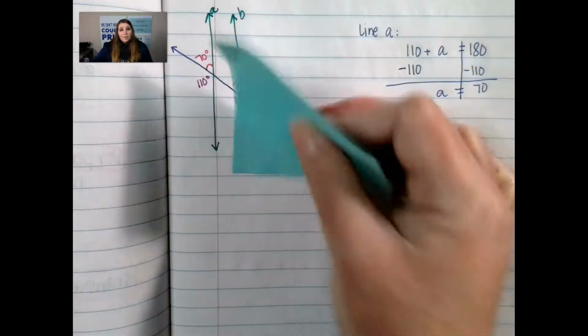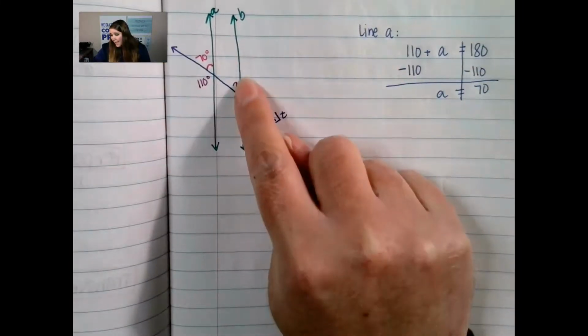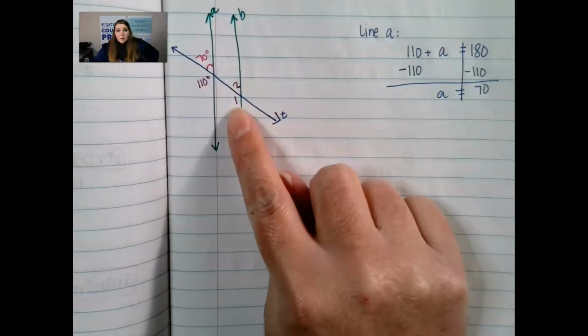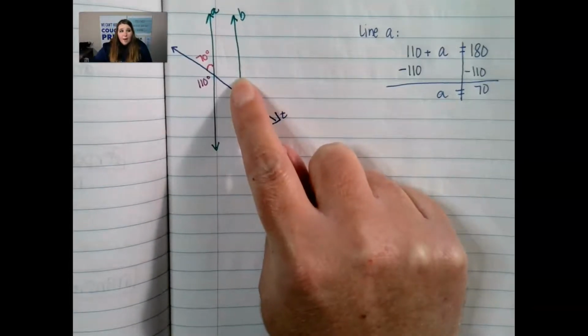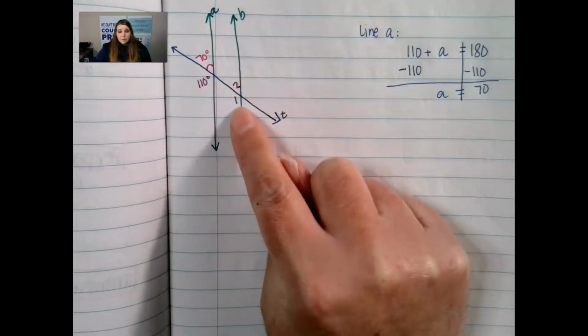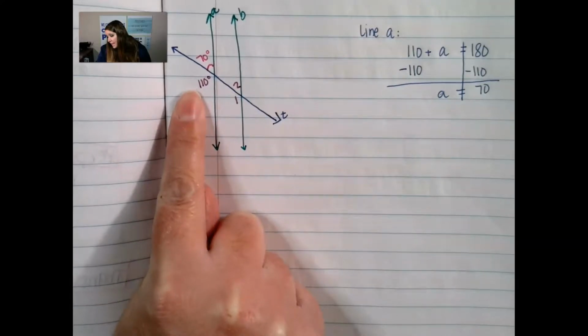So we know that angle 1 and angle 2 also have to equal 180. Okay, so angle 1 and angle 2 have to equal 180.